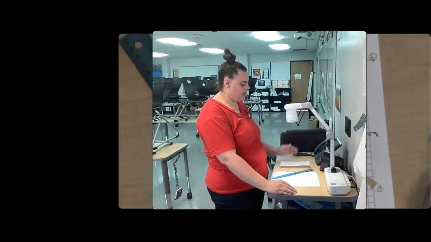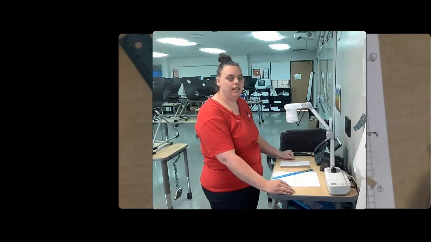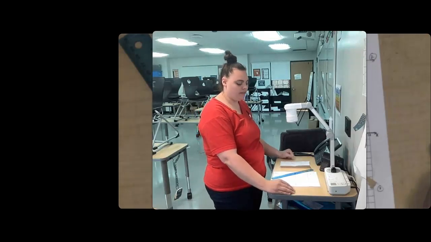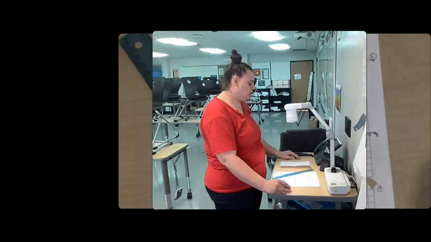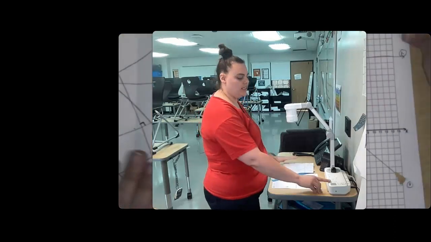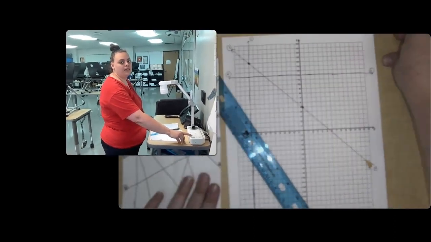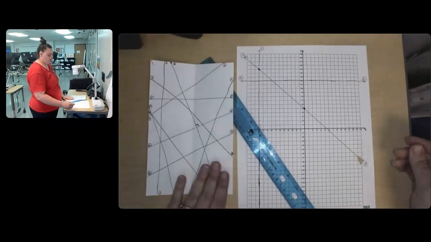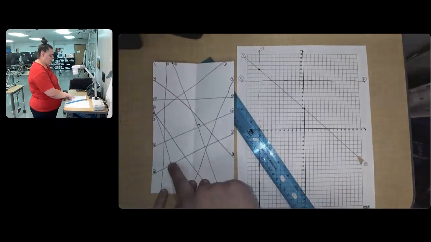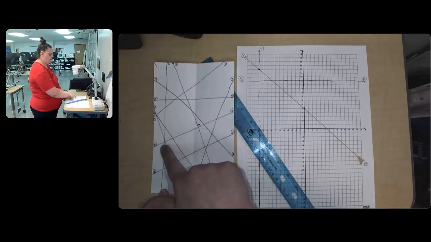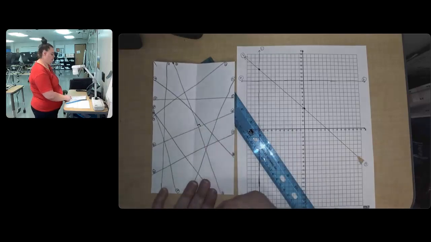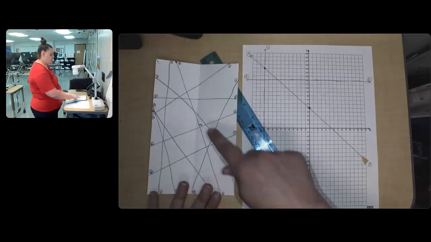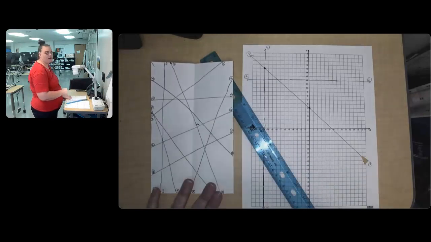Hey y'all, in this video I'm going to show you how to put in parallel lines and perpendicular lines with our project. So, going back to looking at my sketch, I have two parallel lines here on the bottom half. Now, again, I'm using this fold to help me identify where I need to place these things.